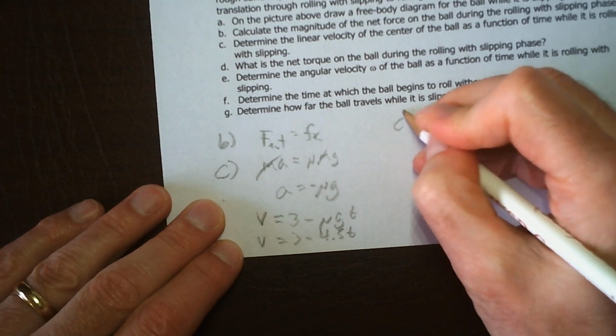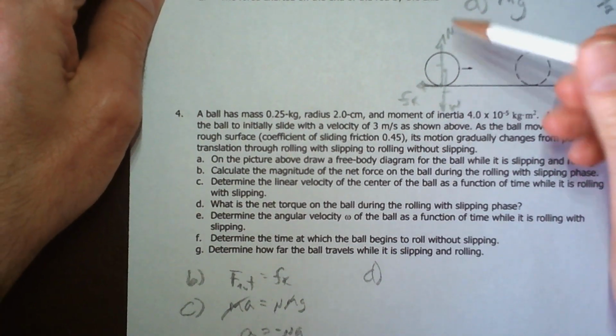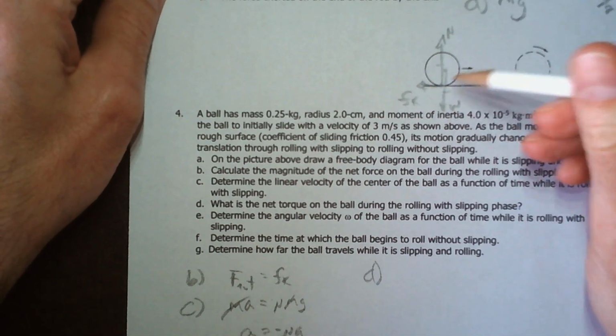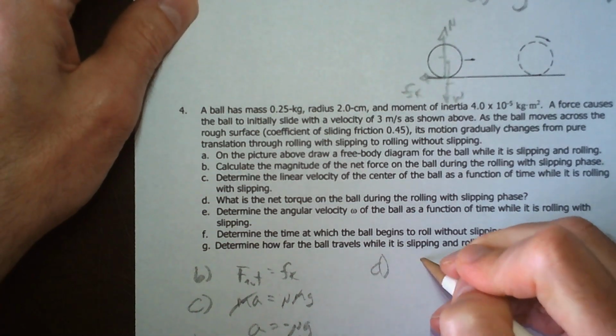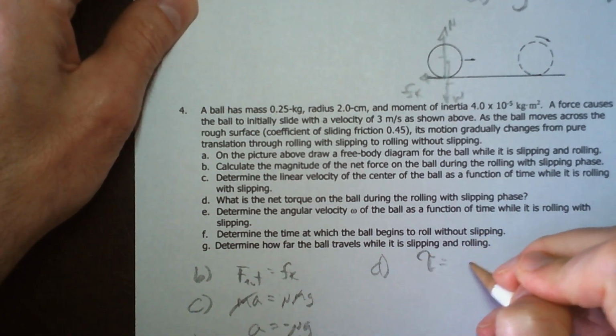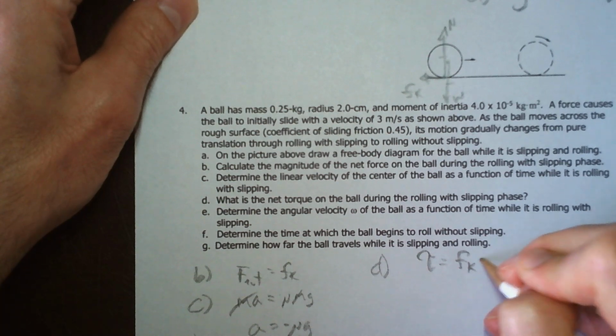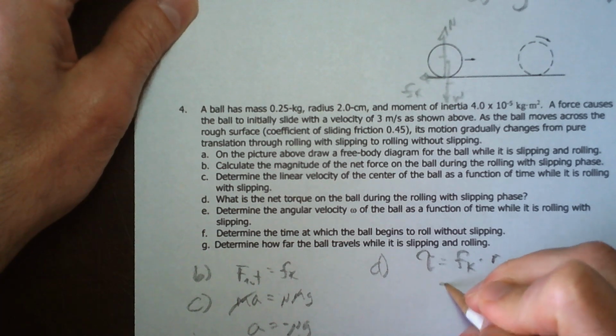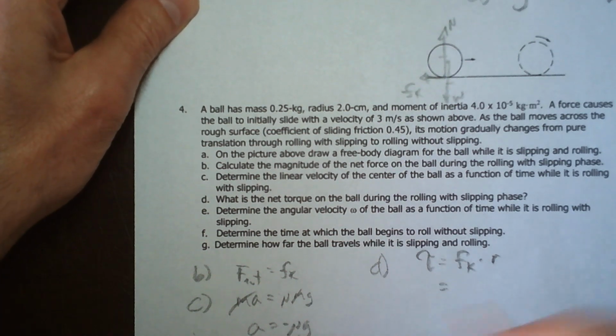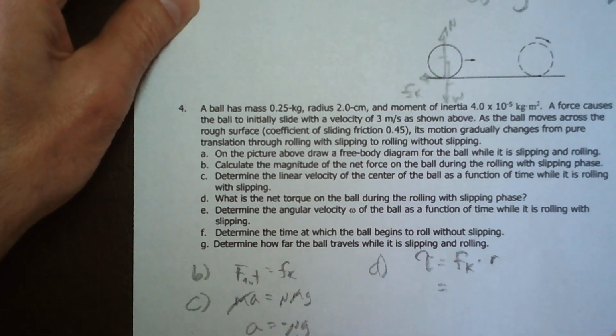Okay, then define the net torque. The only force up here that causes a torque is the friction, because the normal goes right through the center, the weight goes right through the center, so it's only the friction. So the torque would be given by the force of friction times the distance away, which is the radius, times the sine of 90. And so we found the friction over here, and we know what the radius is, put that in meters, and so I could figure out what that torque would be.